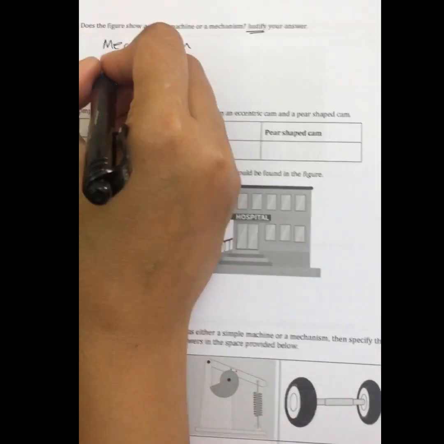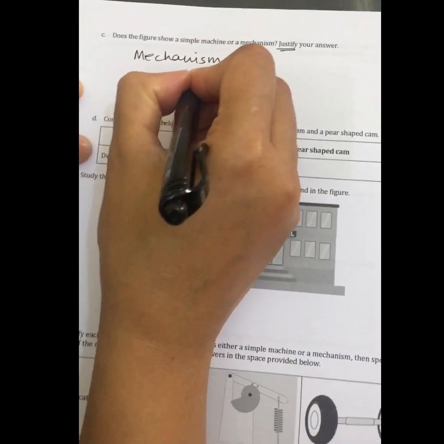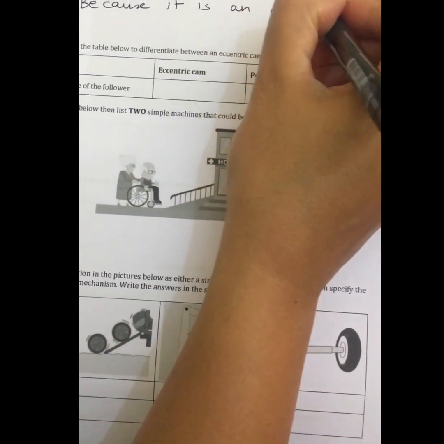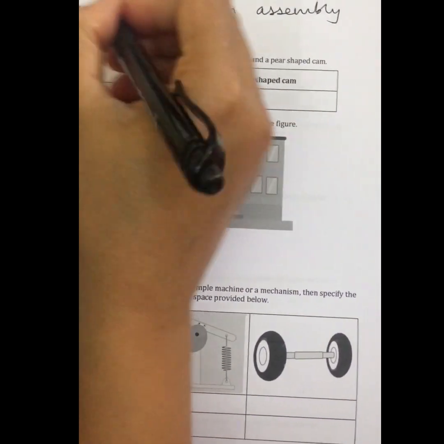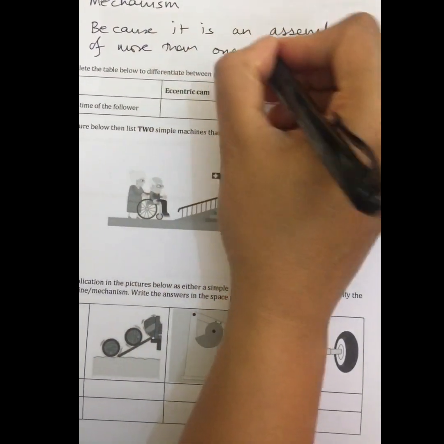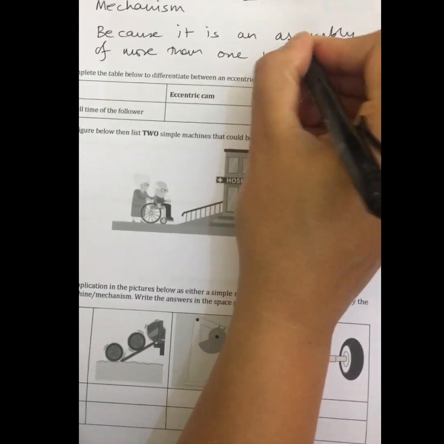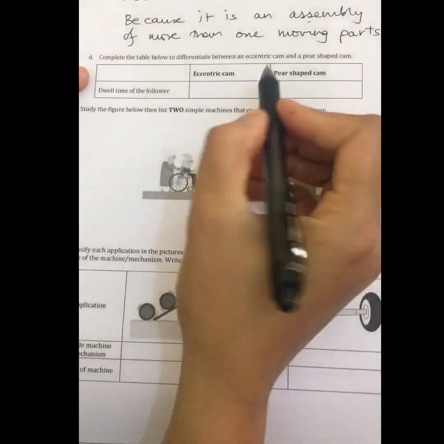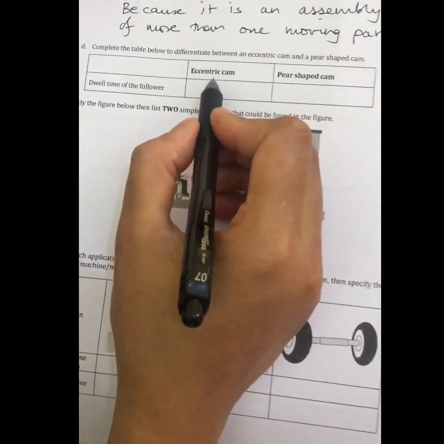So you'll say because it is an assembly of more than one moving parts.